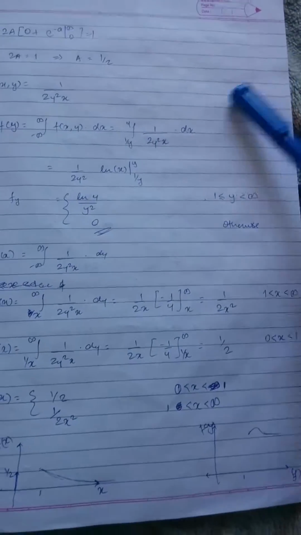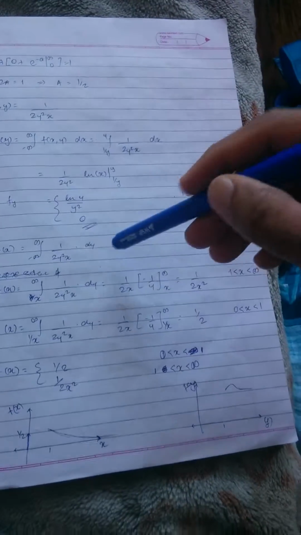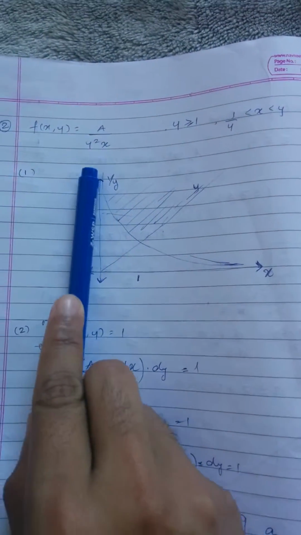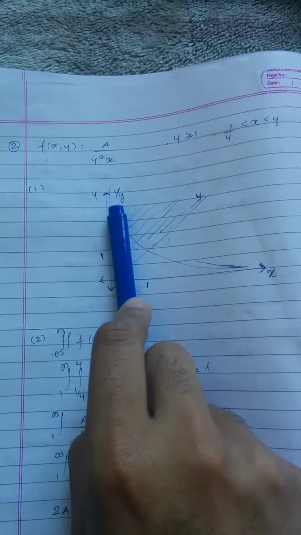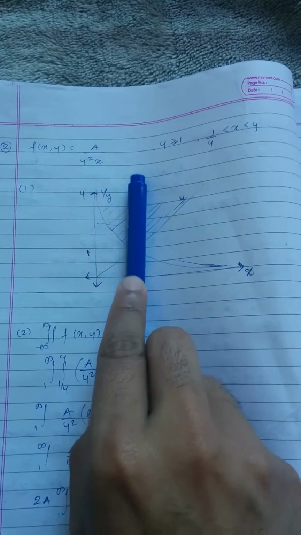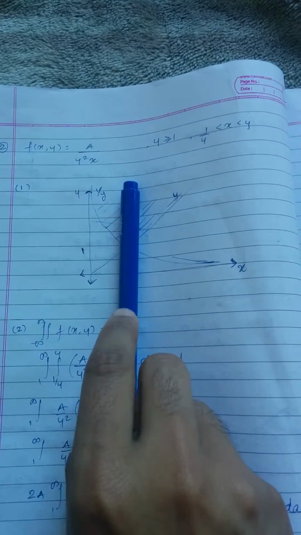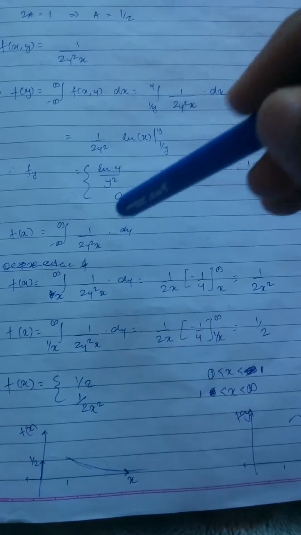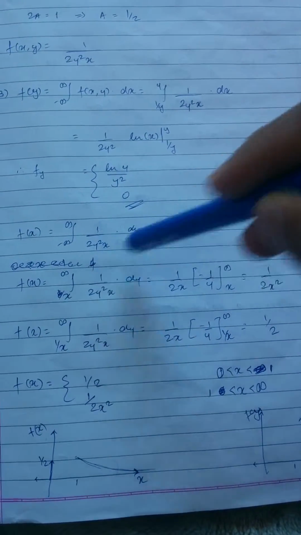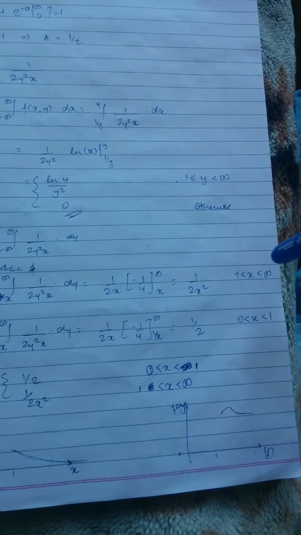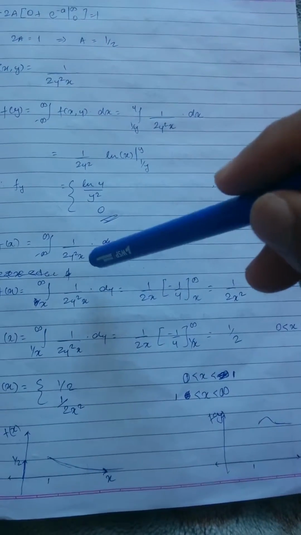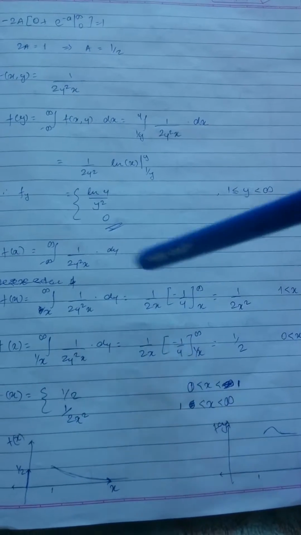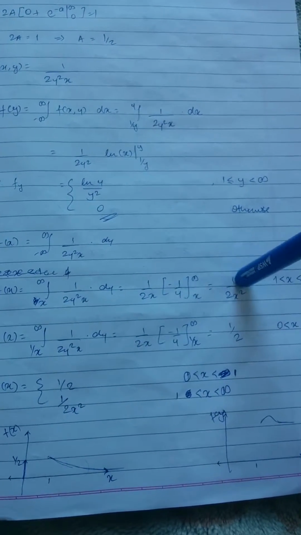So for x we'll have two cases. From 0 to 1 we have to integrate with the limit of 1 upon y, and from 1 to infinity we have to integrate from x to infinity. So for the value of x from 1 to infinity, we have the integration of f_XY with respect to dy with the limit from x to infinity. On integrating we get 1 upon 2 x square.